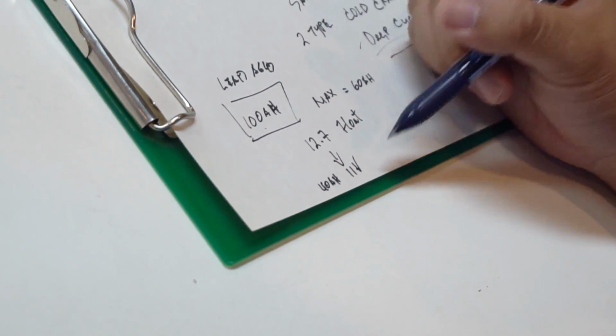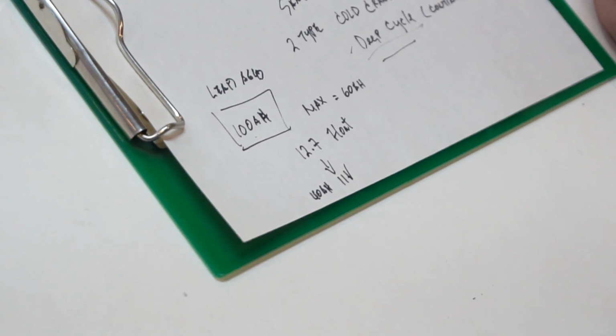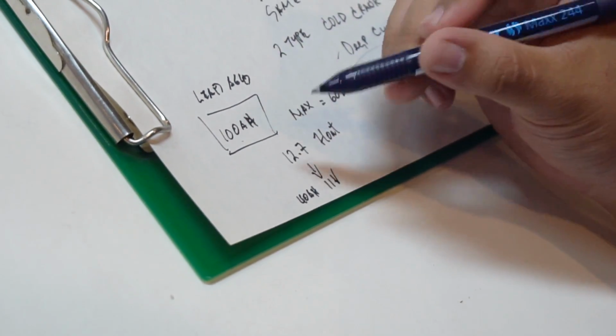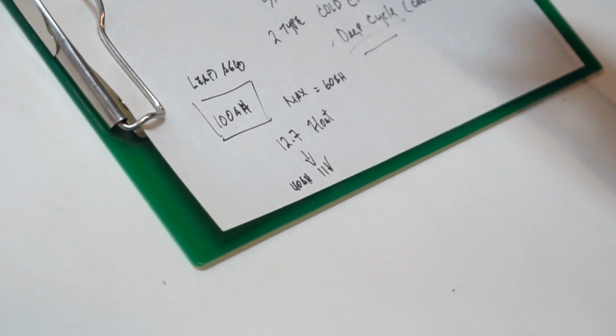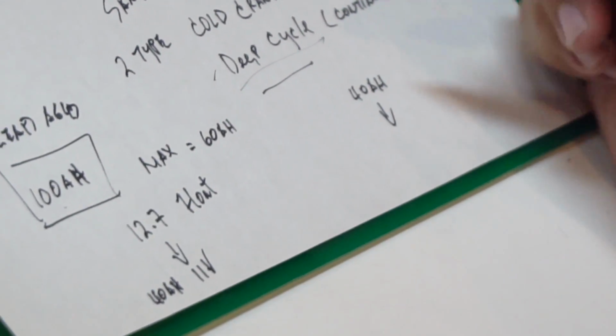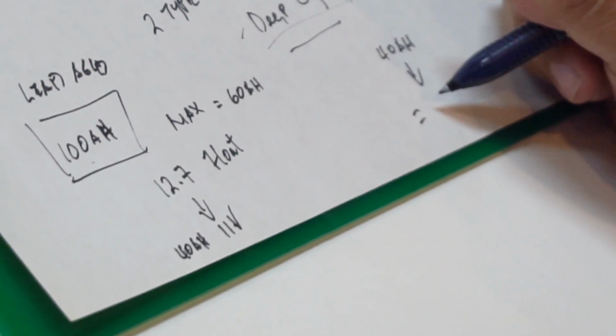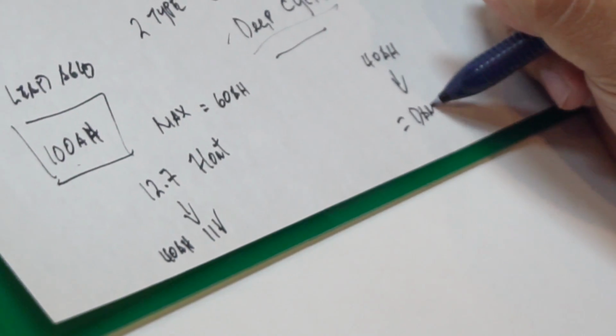Now, your accessory, as the voltage goes down, hindi na siya ganun ka-efficient. And when you go beyond 40 amp, pagka 40 amp below, madadamage siya.